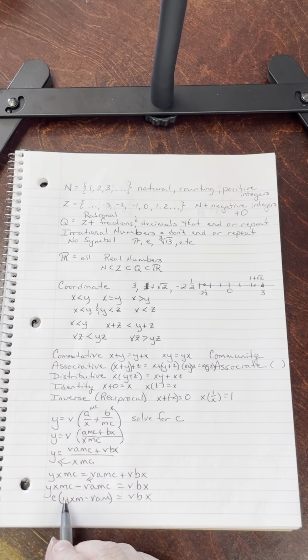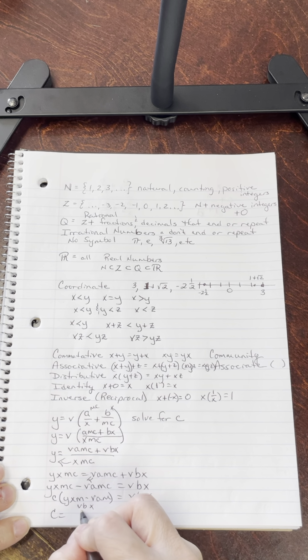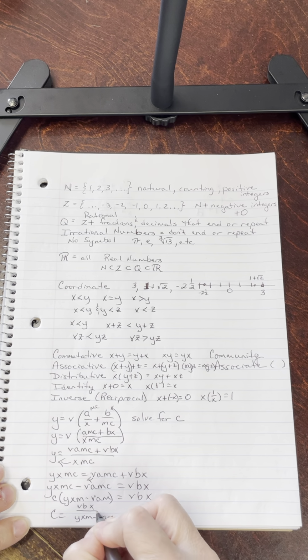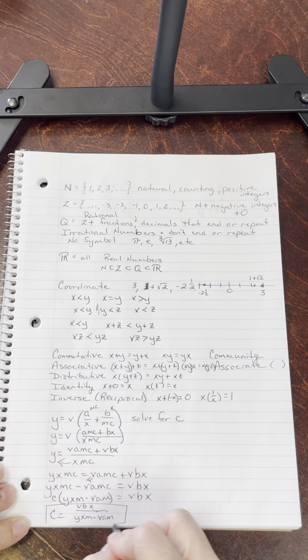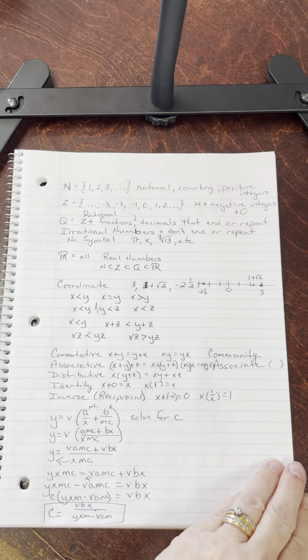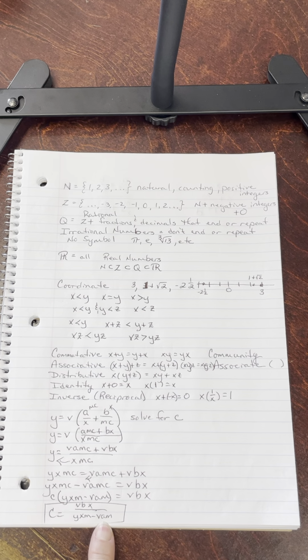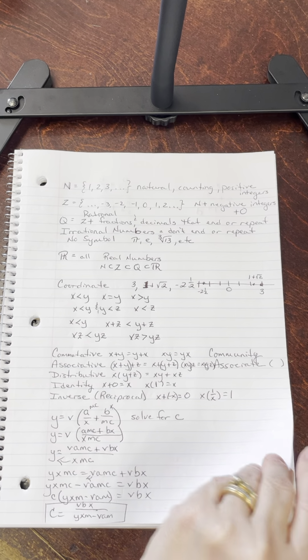And then to get the C alone, we divide by this parenthesis to remove it. So our numerator is the vbx and the denominator yxm minus vam, and we've solved for the C that they asked for. Now let me check that answer real fast, just make sure there's no problems. Now they have the order of the letters rearranged. That does not matter, especially this one. They have it as mva, but it means the same thing. So if your order is different than the answer key may be, it's all right.